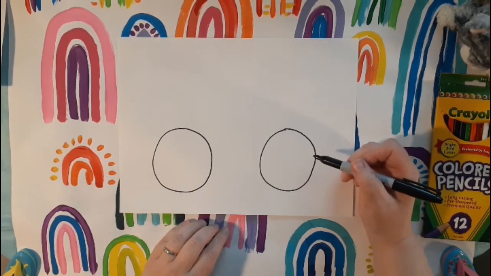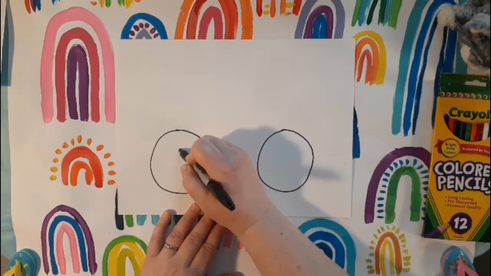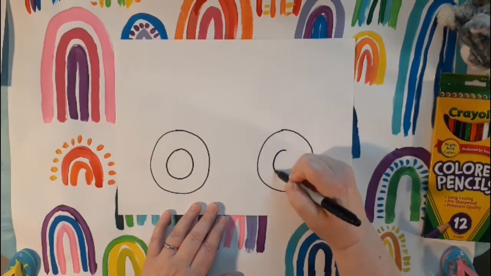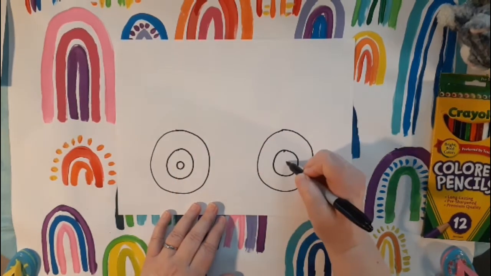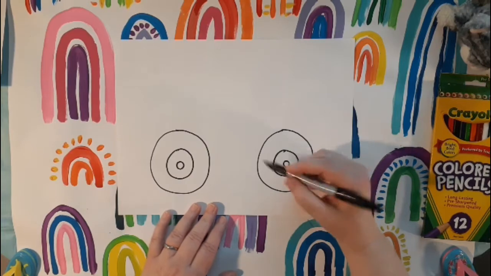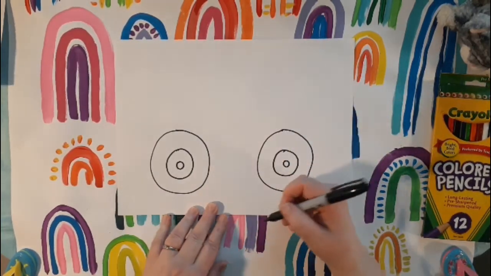All right. Next thing I'm going to do is the details inside the tires. So I'm going to make another sort of medium-sized circle for the hubcaps in both of these. And then a smaller circle. Now, if you notice, as I go smaller in my circles, I do tend to use more of my fingers and hand to draw. It's those big circles that I try and use my arm.